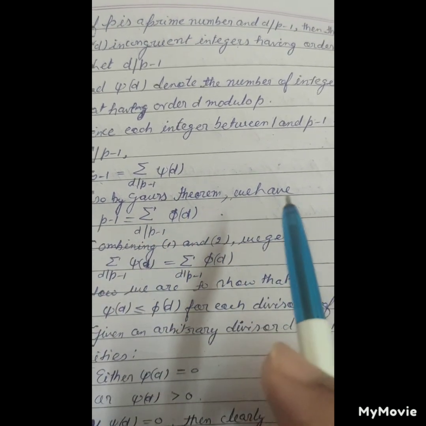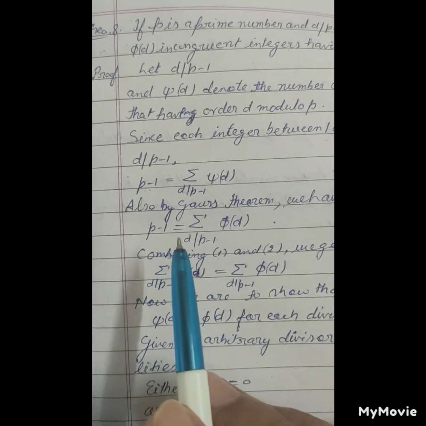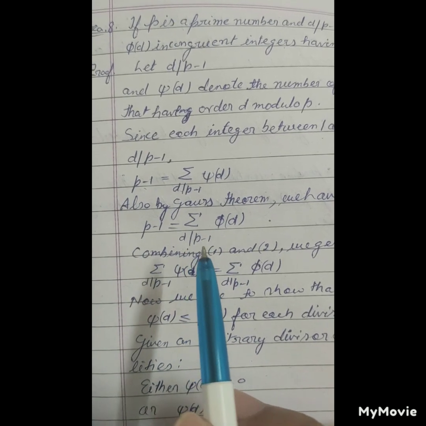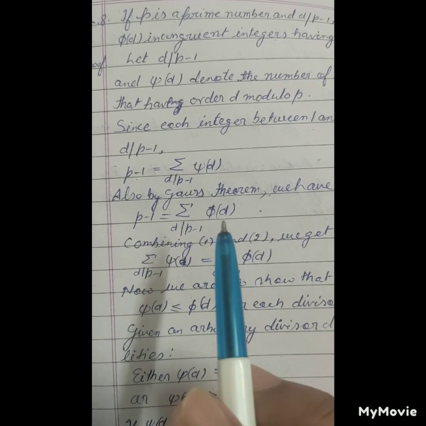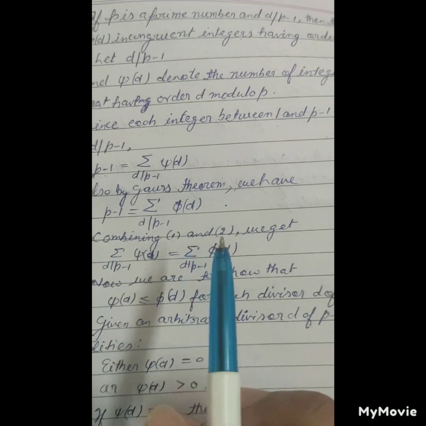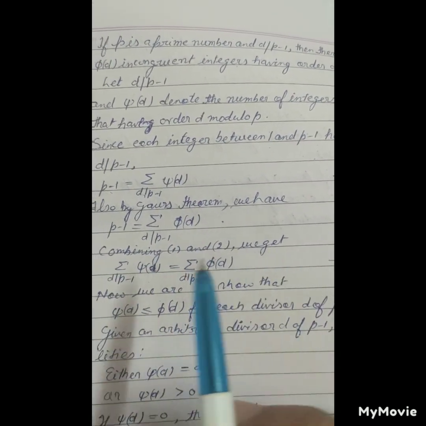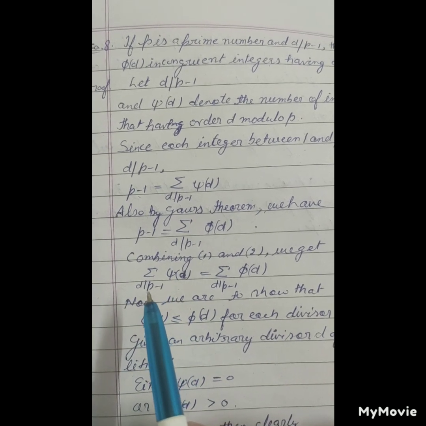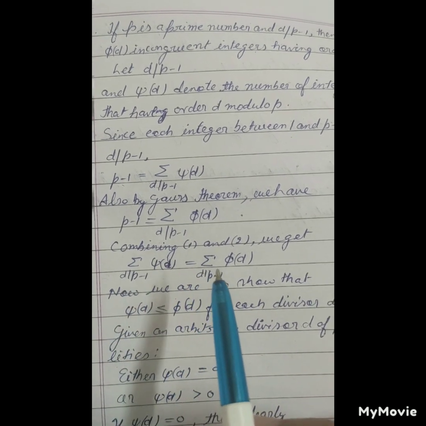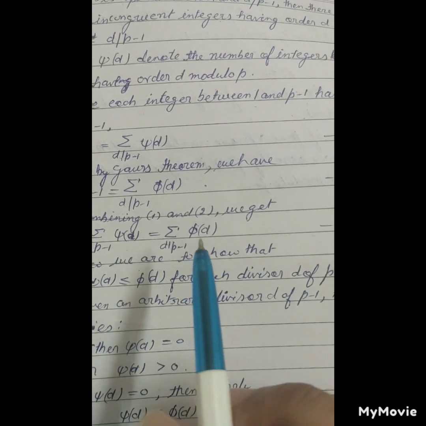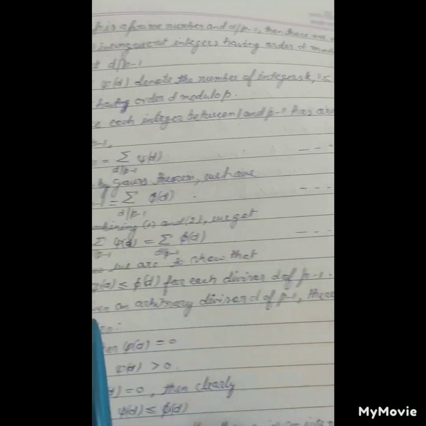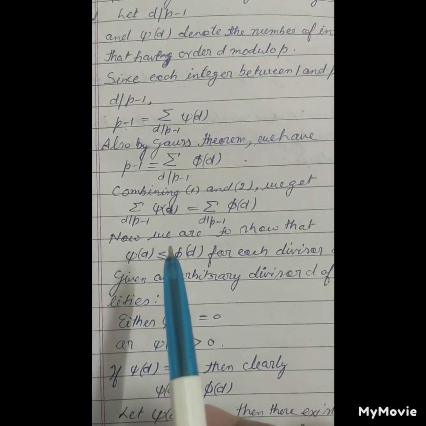Also, by Gauss's theorem, we have p minus 1 is equal to the sum over d dividing p minus 1 of φ(d). Equation 2. Combining 1 and 2, we get the sum over d dividing p minus 1 of ψ(d) is equal to the sum over d dividing p minus 1 of φ(d). Equation 3.